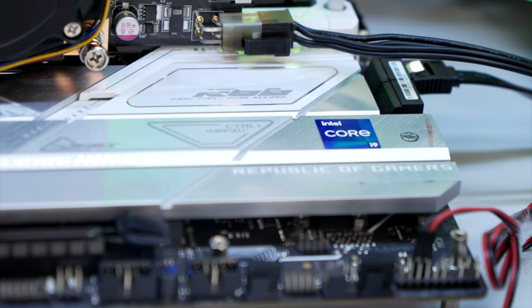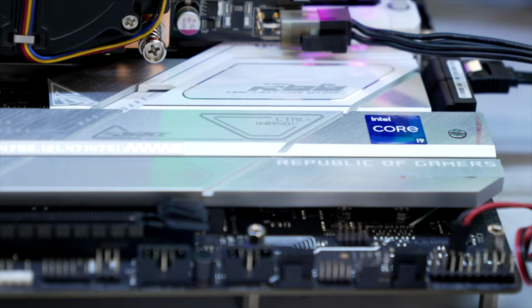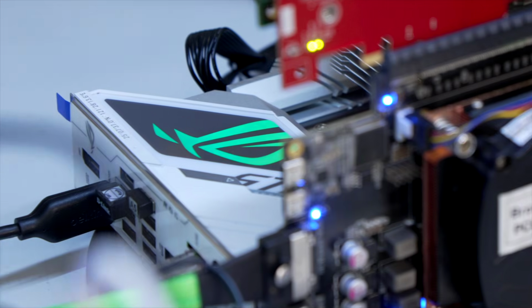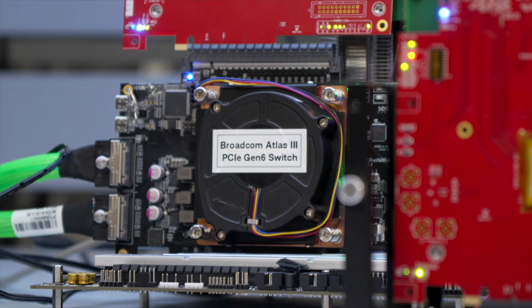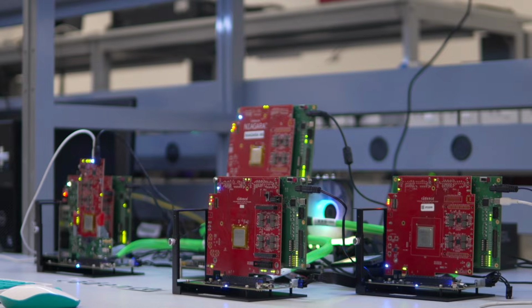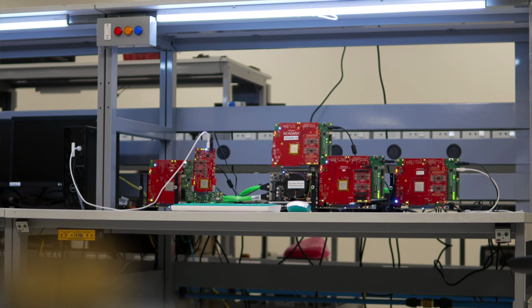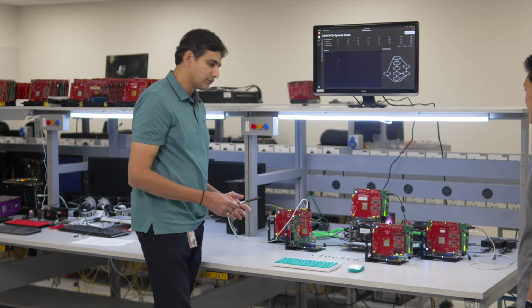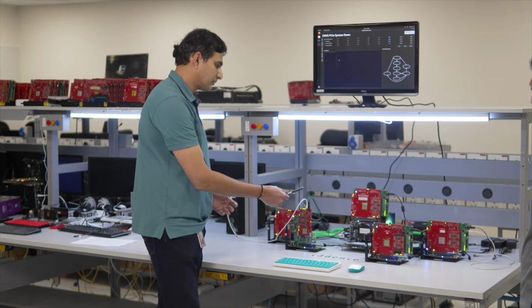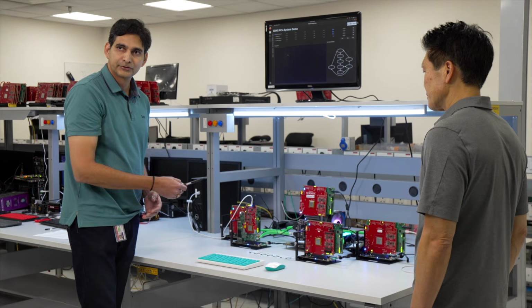Here we have an ASUS motherboard that is PCIe 5.0 compliant, and it is connected to a Broadcom Atlas 3 switch, which is PCIe 6.0 compliant. On the other end of the switch, we have 5 different Cadence PCIe endpoints. So as you can see, we have a representation of a real-world system where we have a motherboard talking to several different endpoints through a switch.